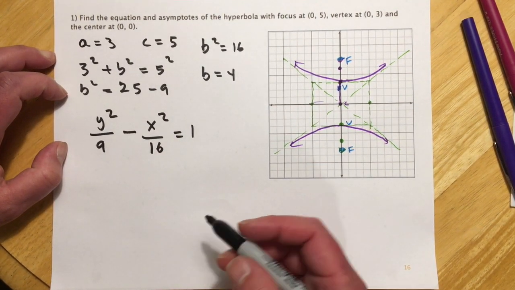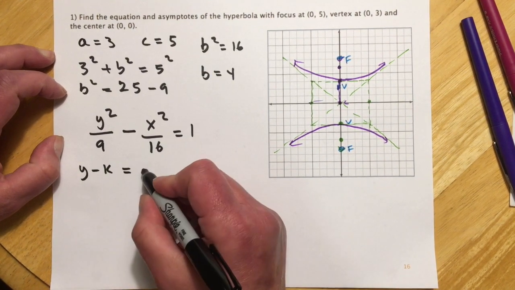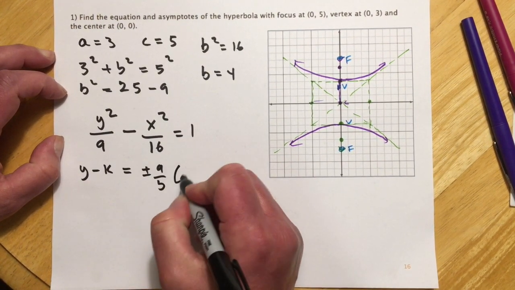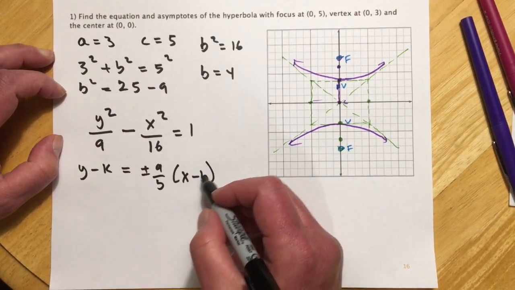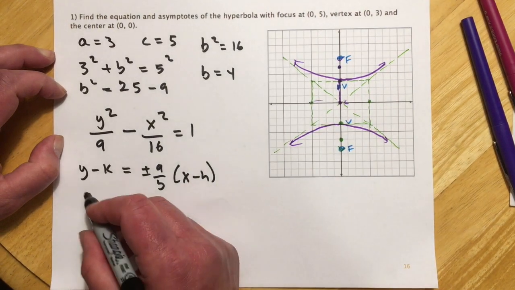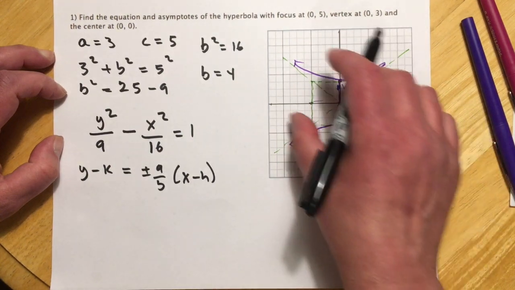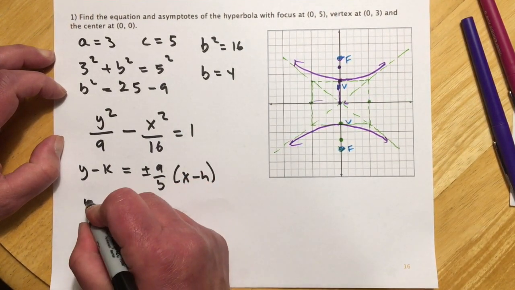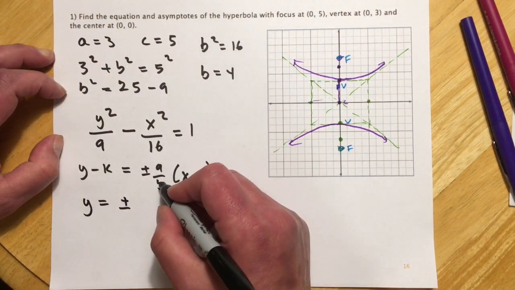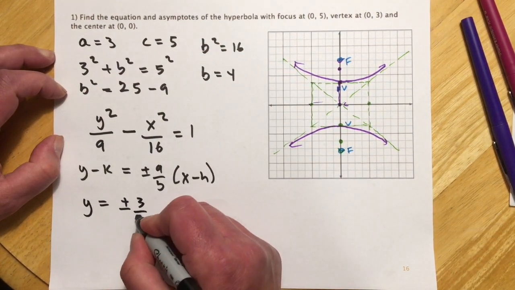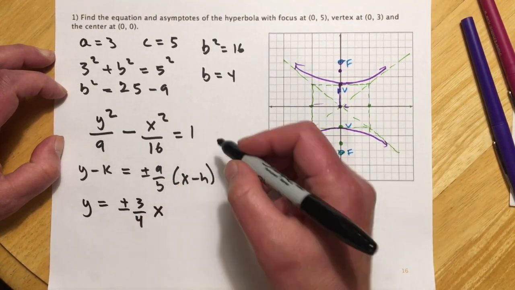And then the equation of our asymptote was y minus k equals plus or minus a over b, x minus h. And so let me just fill this in and I'll show what that means over here. So again, h and k are actually going to be our left-right shifts when the center moves, but in this case they're 0. So this is going to reduce to y equals plus or minus 3 over b, which is 4. So 3/4 x. And if we look at this, this is our slope.